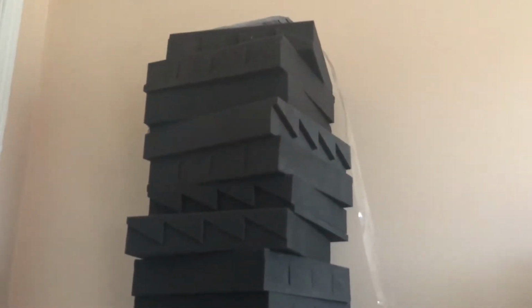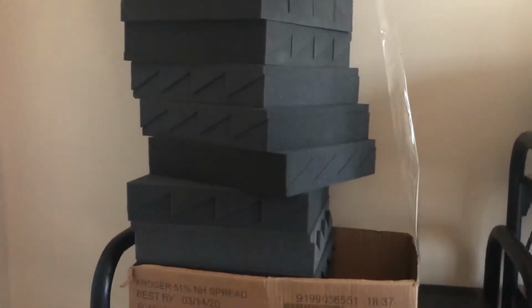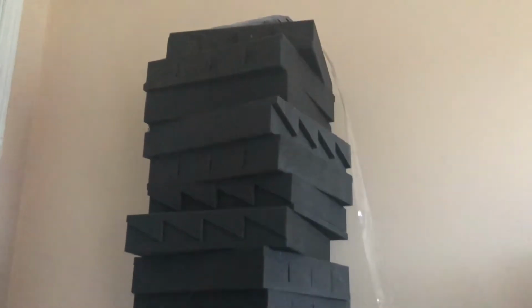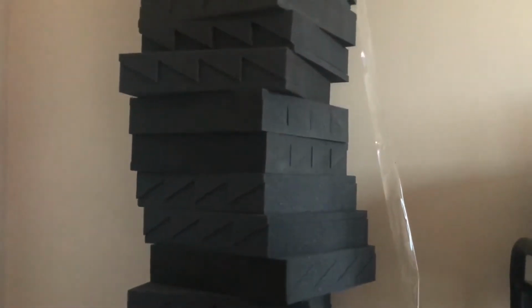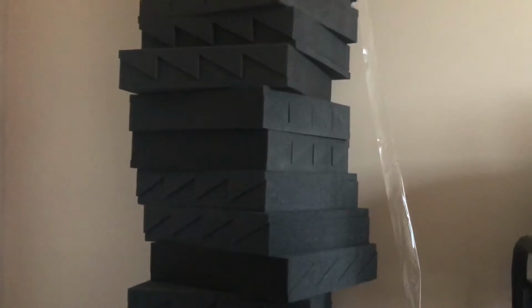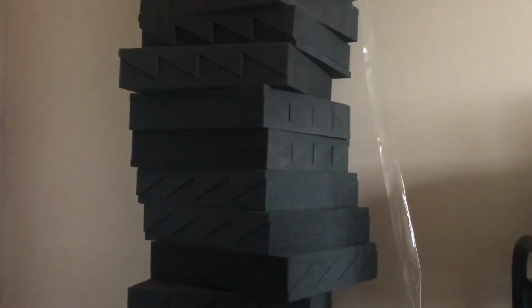$10 Goodwill find. Actual acoustic foam wedges. It's Oralex. $10 for that whole stack. So now we can get some soundproofing going on here in the new Day of Ruin studio. And, you mean Indecent Productions? Indecent Productions, yes.